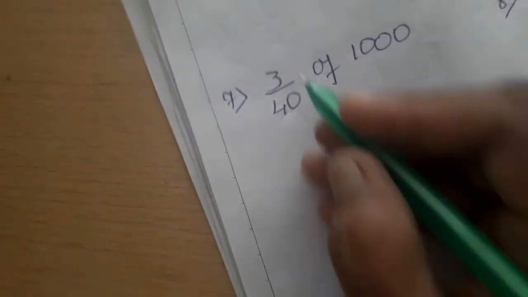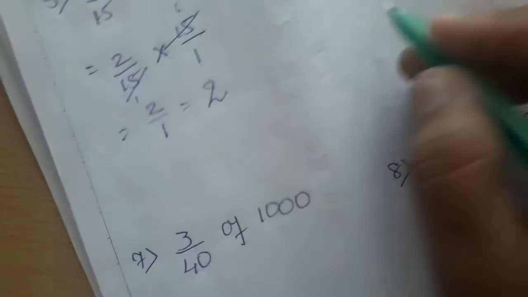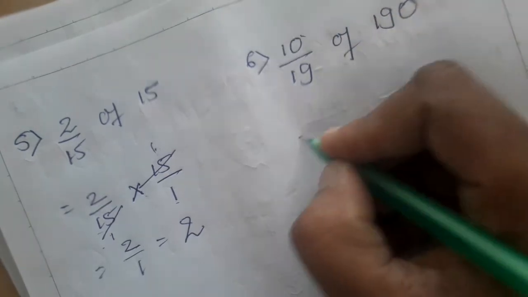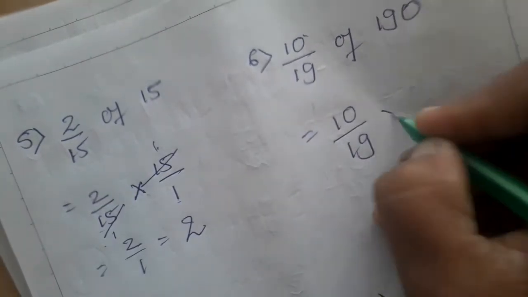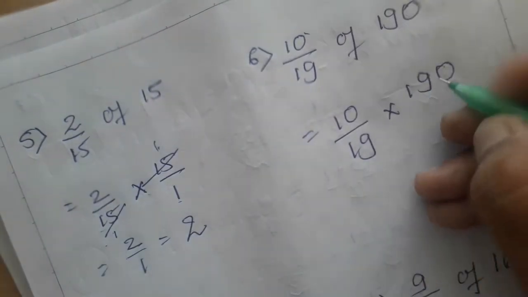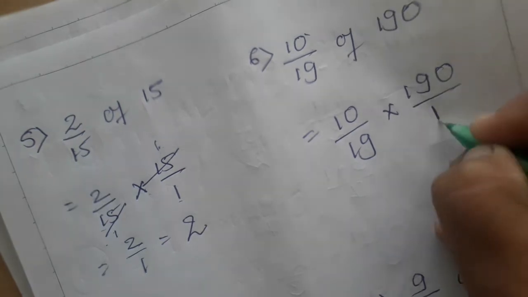Fine. Let's come to another question. See here you have 10 upon 19 of 190. So you will write first step as denominator to be 1.